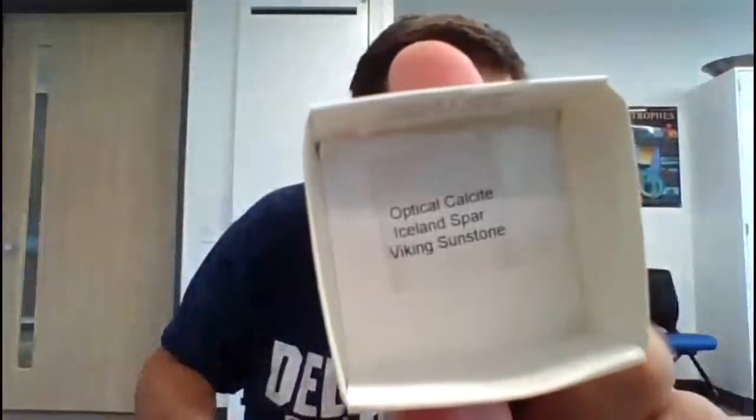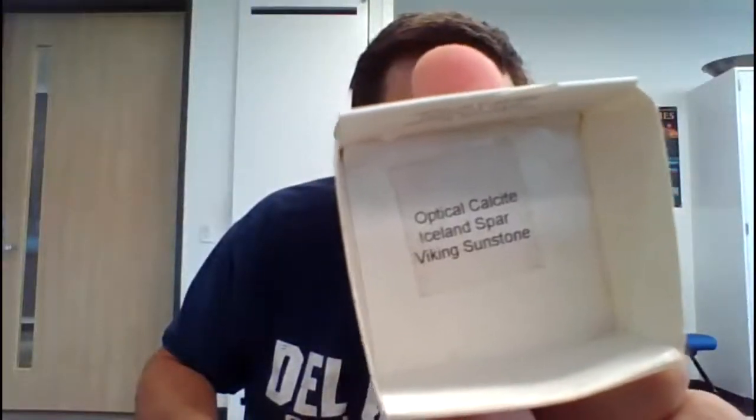Calcite has a lot of other really cool features. I wanted to show this to you too. Here is some very, very clear calcite. And I'm going to show you the box right here, okay? So you can read that: optical calcite, Iceland spar. Some people call this Viking stone or Viking sunstone. I want you to take a look at what you see now if you try to read the same letters through the calcite.